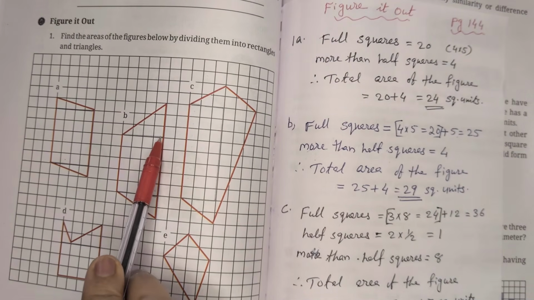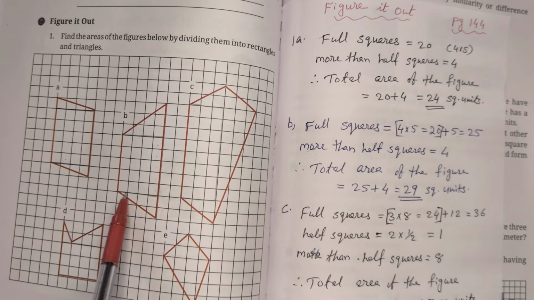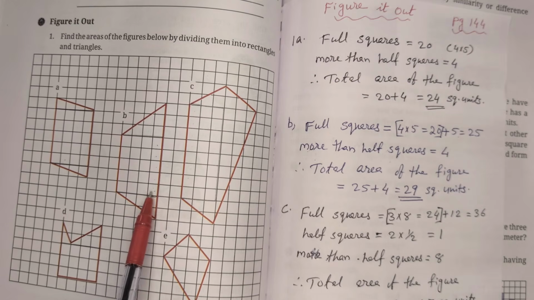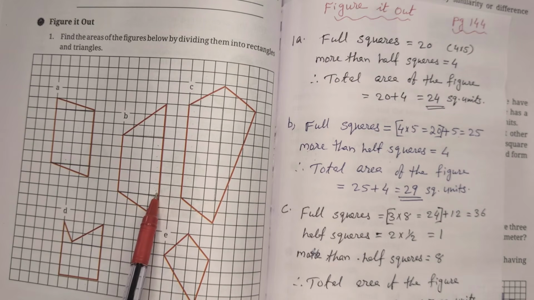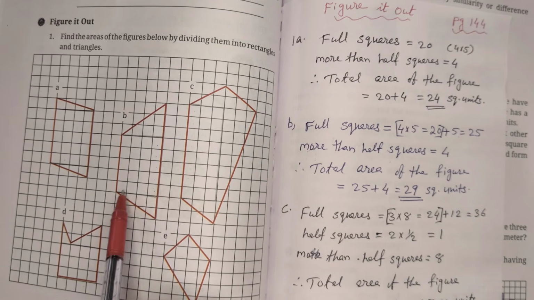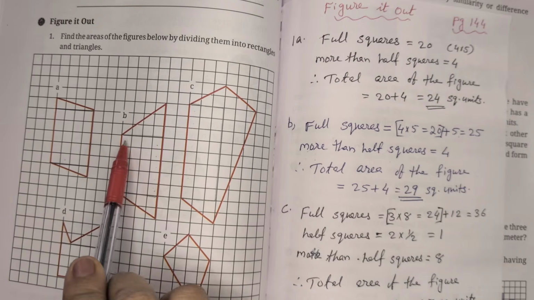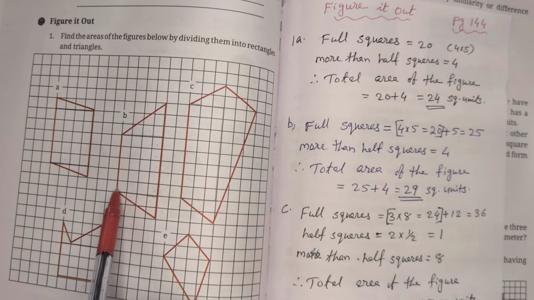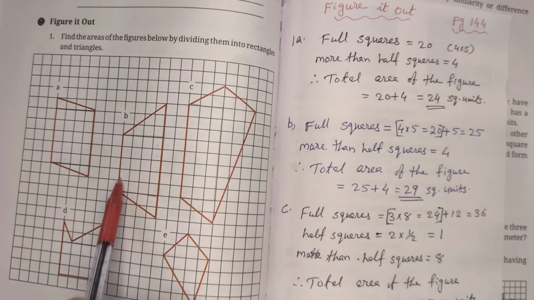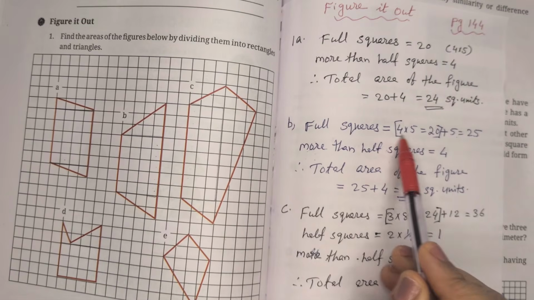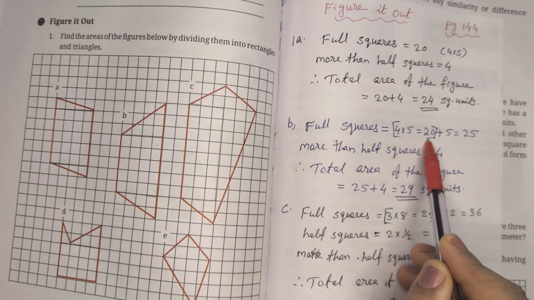Same way, second one. Here we get the rectangle, with 1, 2, 3, 4 squares horizontally and 1, 2, 3, 4, 5 squares vertically. So the area of this rectangle is 4 into 5, 20.